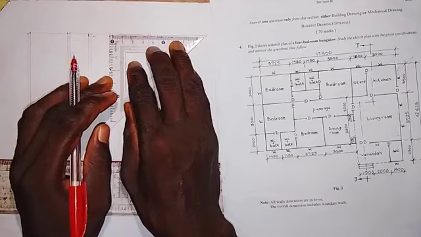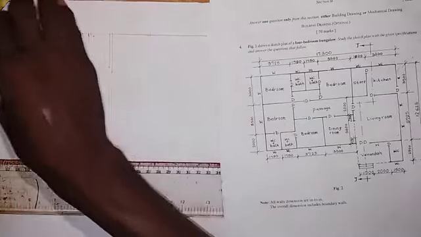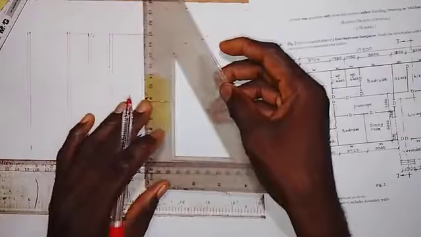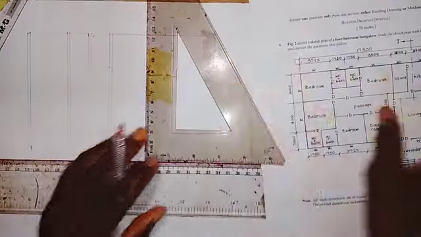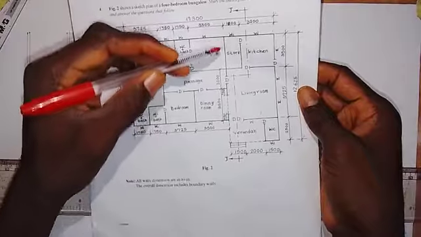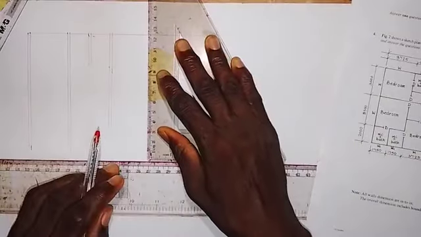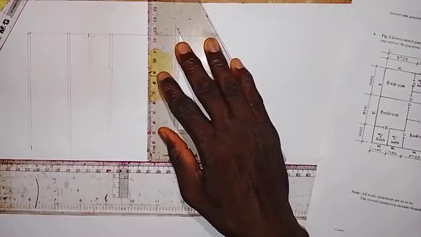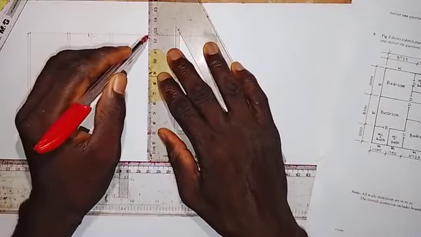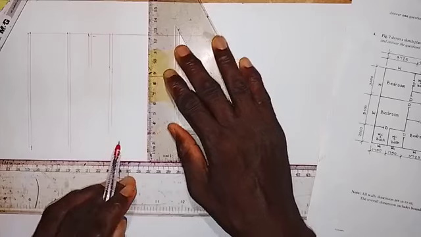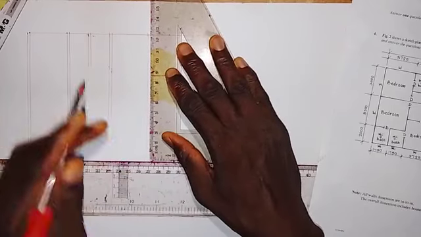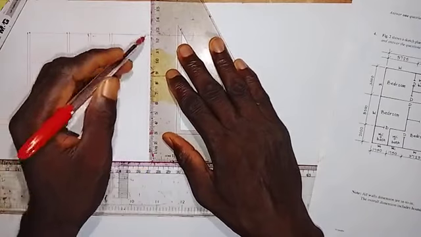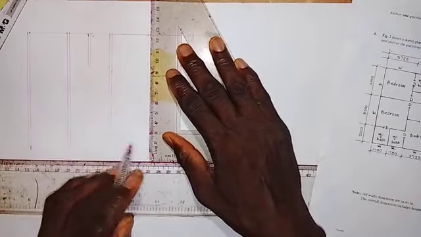Then I'm going to draw a vertical line here. That is for this wall that we have here. So I'll take a measurement. I'm going to draw a vertical line like this, and then here also I will draw a vertical line like this.